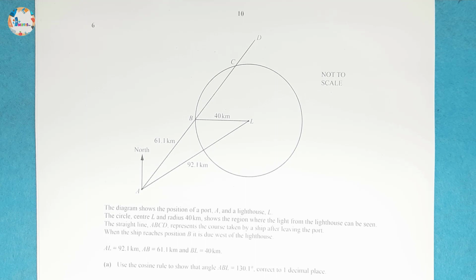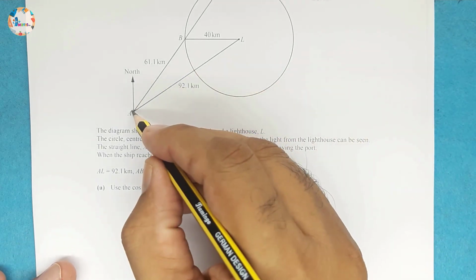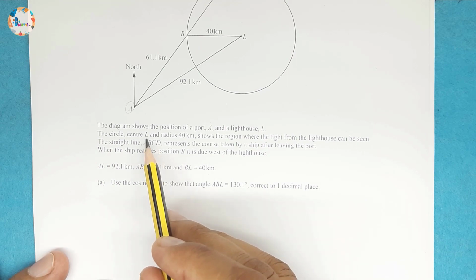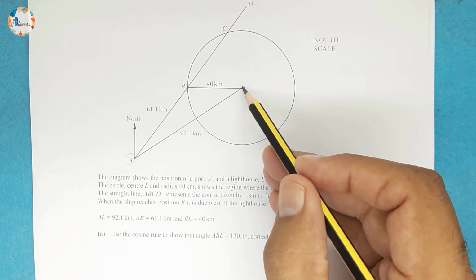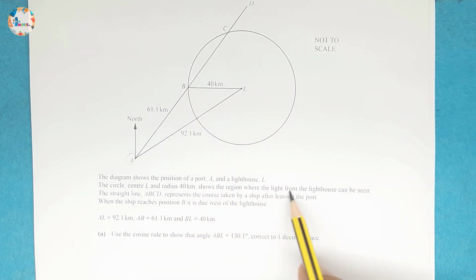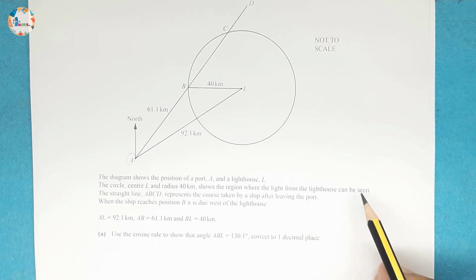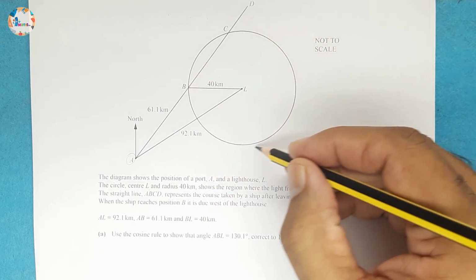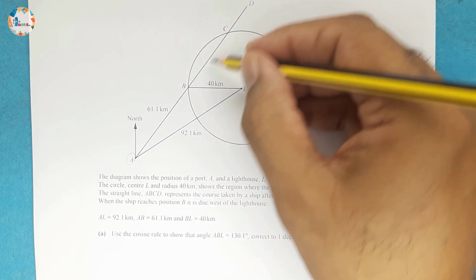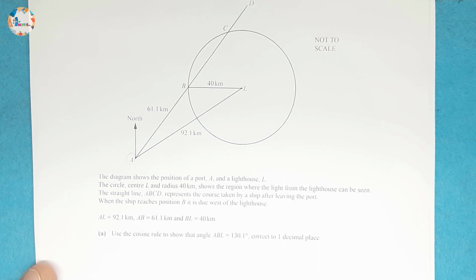Now question number 6. A diagram is provided, and the diagram shows the position of a port A and a lighthouse L. Port A is this one and the lighthouse is over here. The circle, center L, is the center and radius 40 kilometers. This is 40 kilometers, and it shows the region where the light from the lighthouse can be seen. So this circle is the region in which the light of the lighthouse can be seen. Outside this circle there is no light.